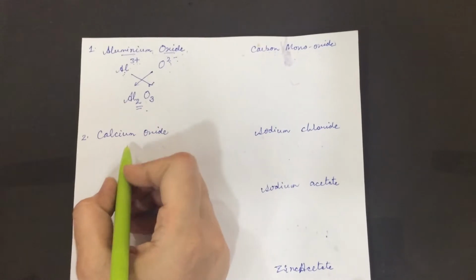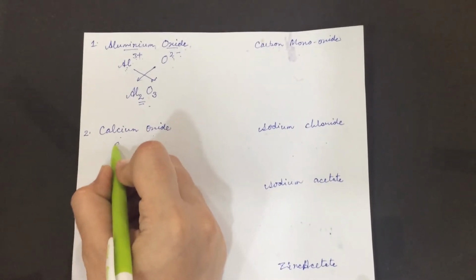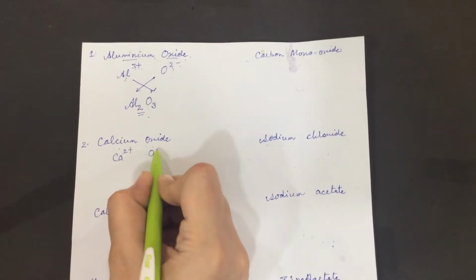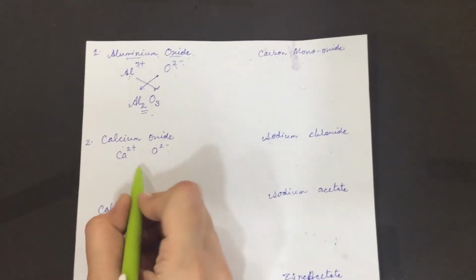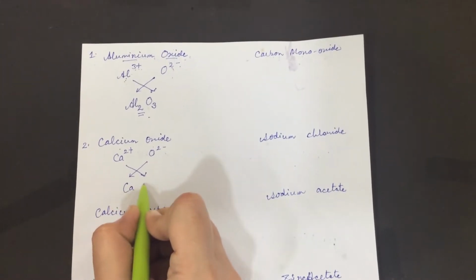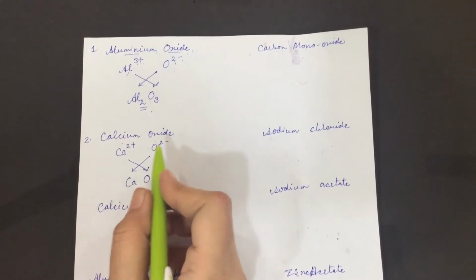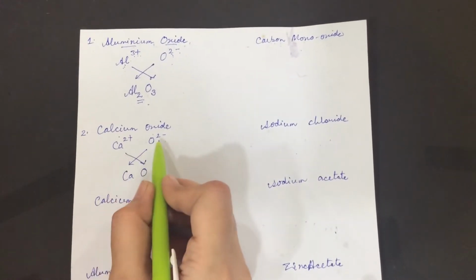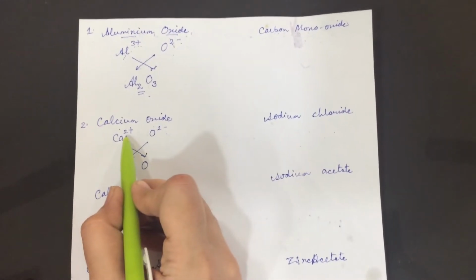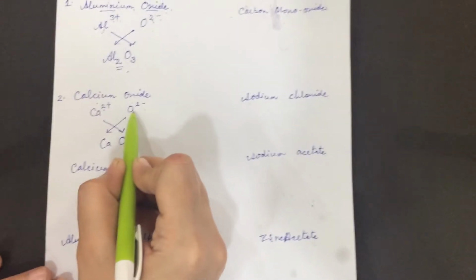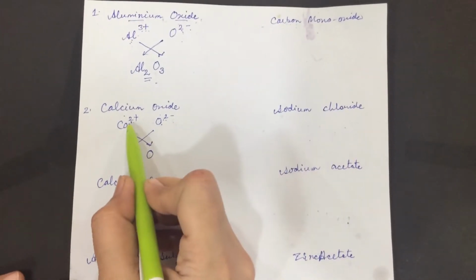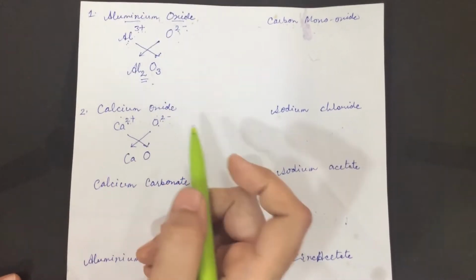This is the second compound, calcium oxide. Similarly, we are going to do it. Calcium has a valency of 2+ and oxide has a valency of 2-. Then by using the crisscross method, we write the calcium and oxygen symbols first, and then we write their valencies after reducing them to shortest form. Here we can see that calcium has 2+, oxygen has 2-. That means 2 is a common number in both valencies. So if we divide these two valencies by 2, we will get 1, 1.